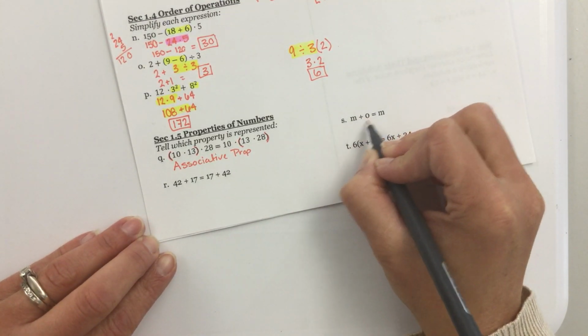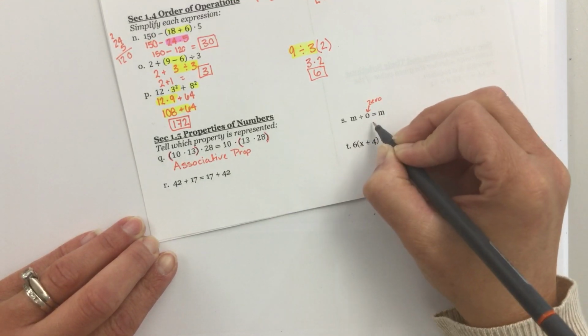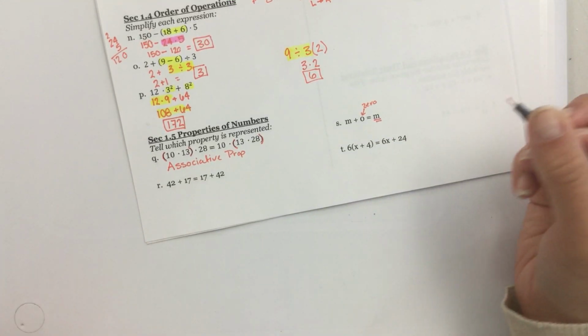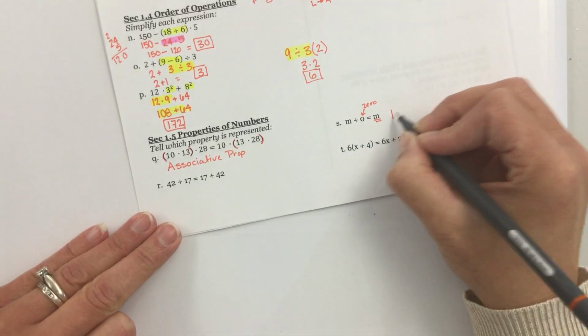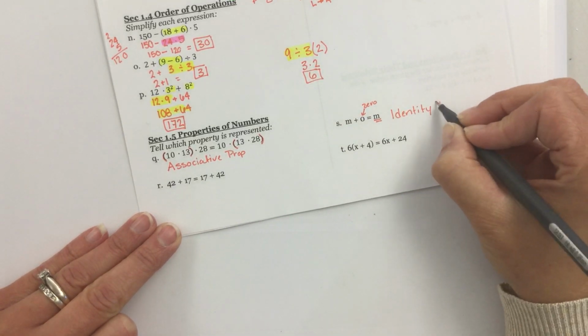Okay, then the next one. If you add 0 to something and it stays the same, which property tells us this is true? Kennedy. Identity property. It kept its identity. This is also true when you multiply by 1.